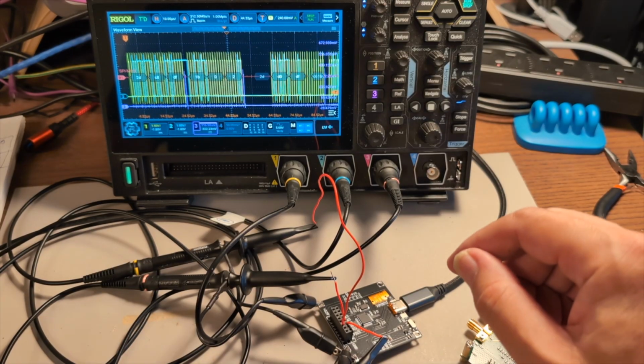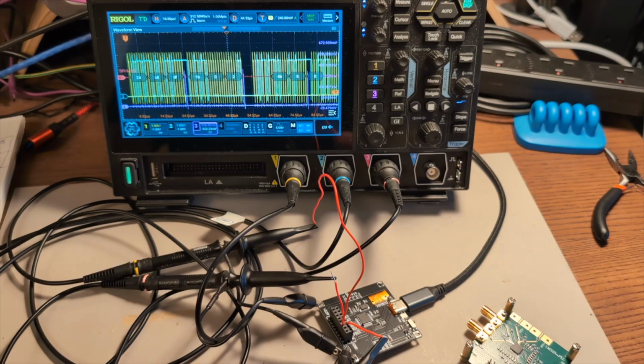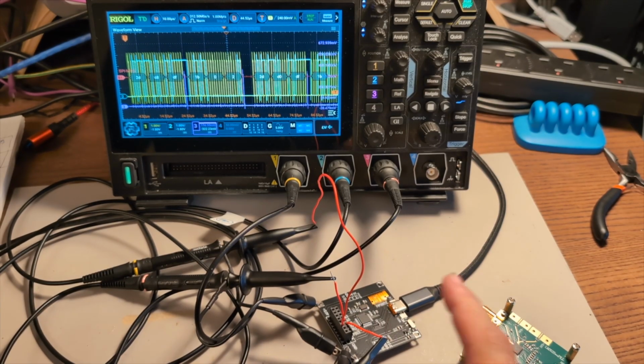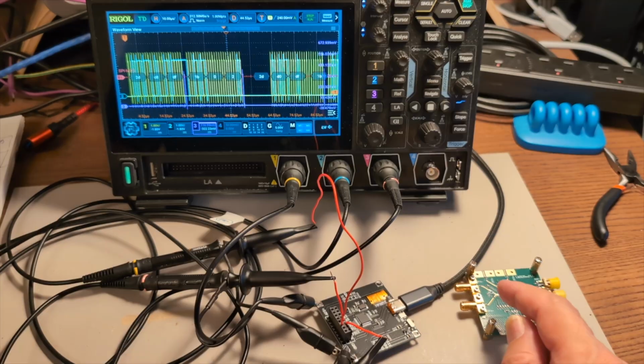And I'm connecting three wires. We would need four in order to get all the pins used in this SPI communication. But in this case, I'm just interested in the information that goes from the microcontroller to the chip.